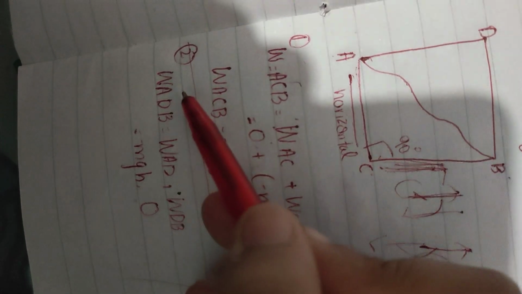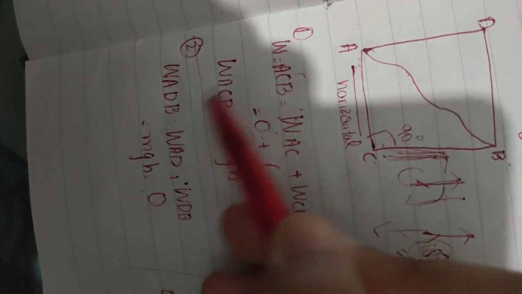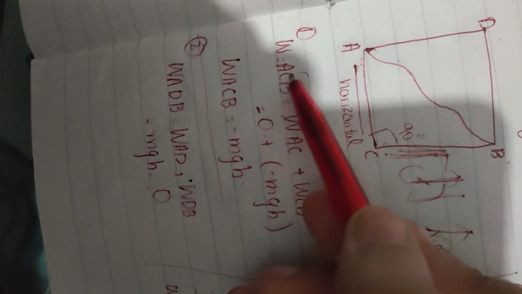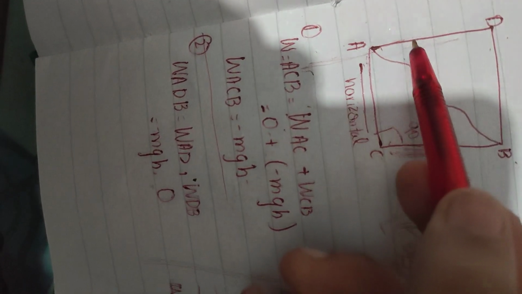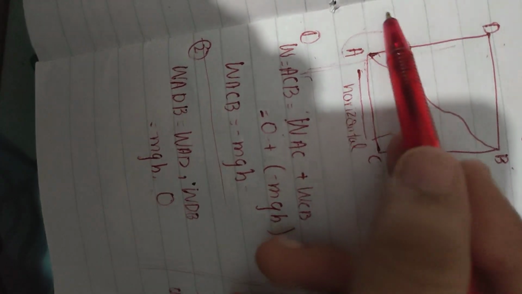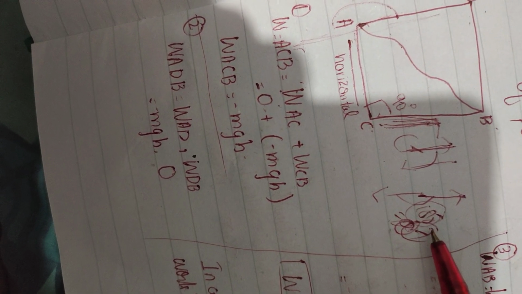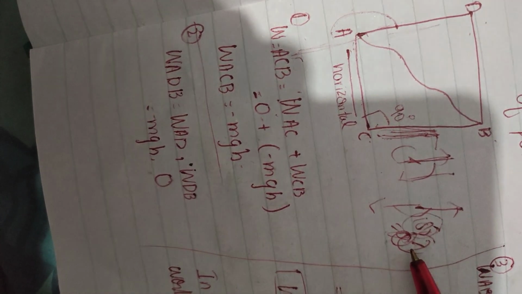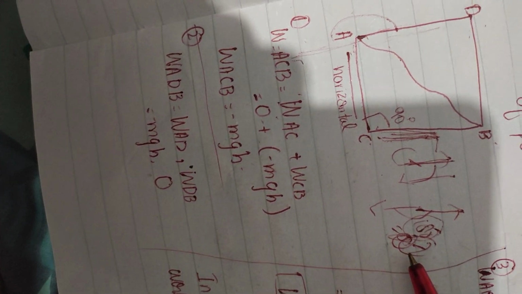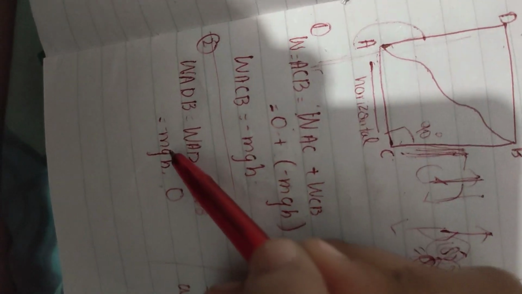Now if we're gonna see another factor, ADB, A to D. When we go A to D, we are going upward. Alright, upward we are going, और हमारी फोर्स डाउनवर्ड लग रही है. ऑलराइट, तो here it is creating the angle of 180, and as I told you, when the angle is 180 in the work done, the value of work would be negative. So here minus mg and D.